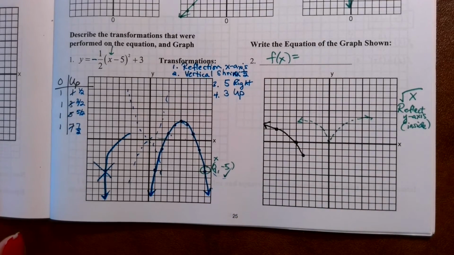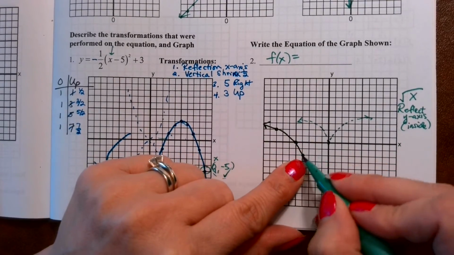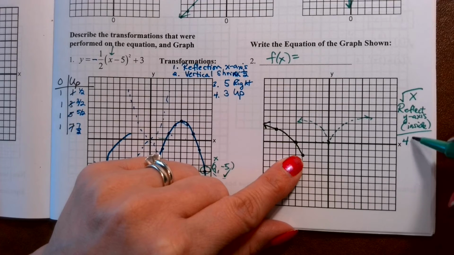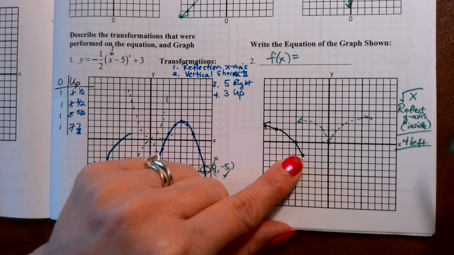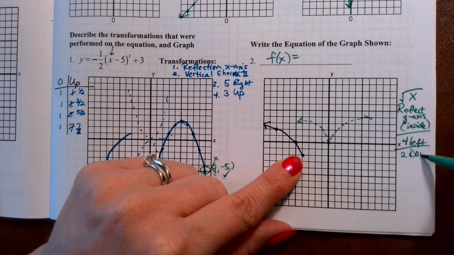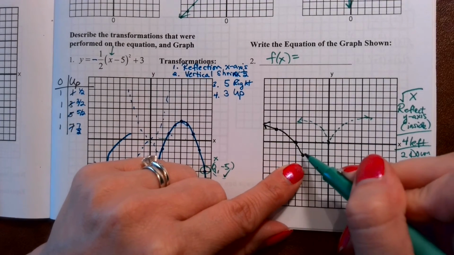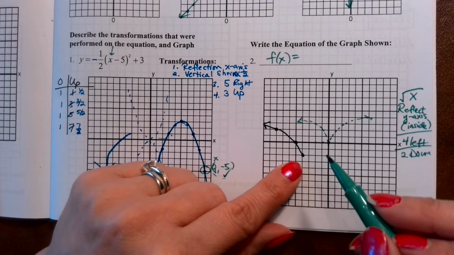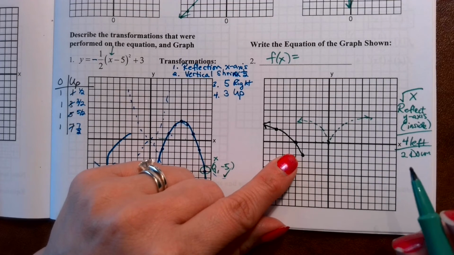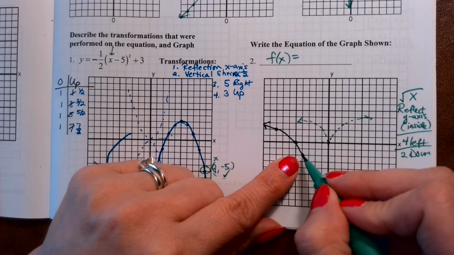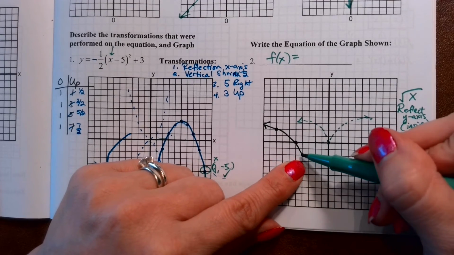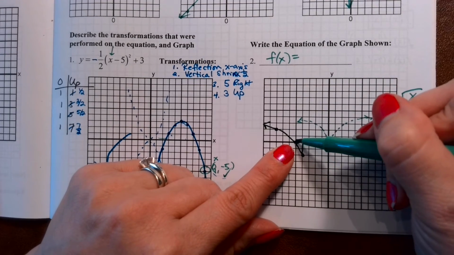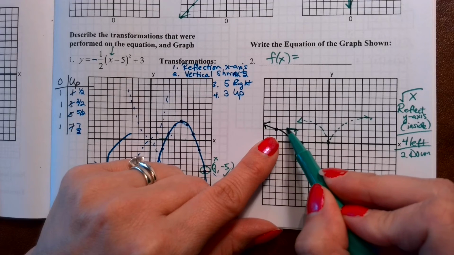Okay, what else do I notice? It's not starting at the origin, right? So there's definitely some shifting. 1, 2, 3. It got shifted 4 units to the left, and it got shifted 2 units down. So I have to make sure I have those things in my equation. Now let's study this square root function just for a second. The regular square root function goes up 1 over 1, but this one goes up 2 over 1. And then it goes up 2 again over 3.